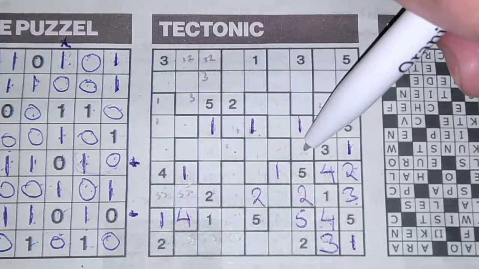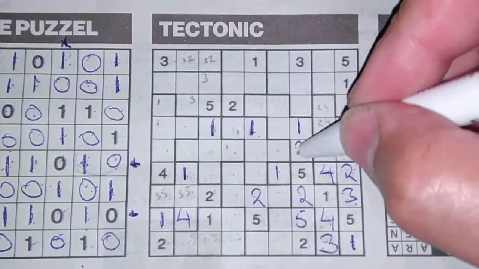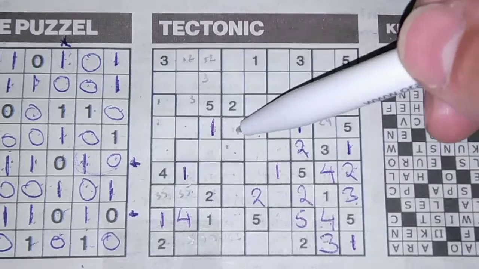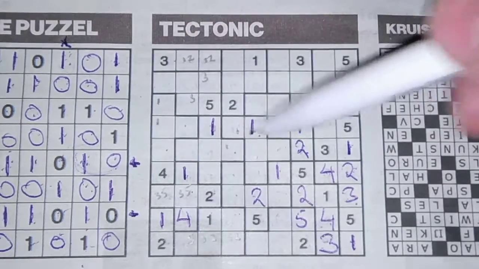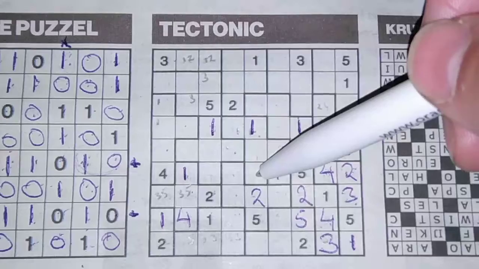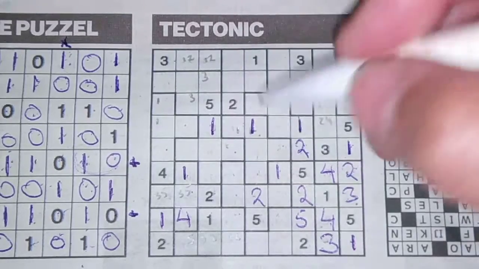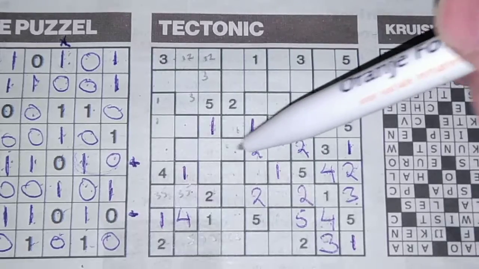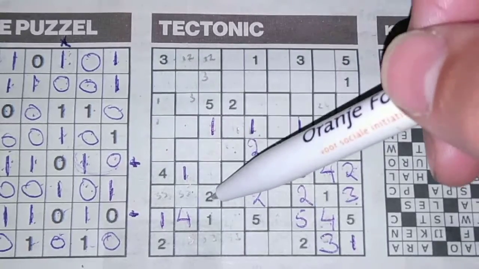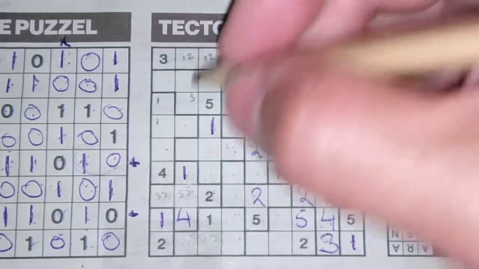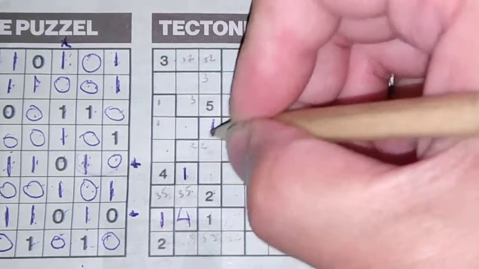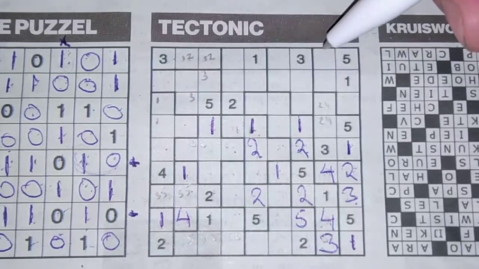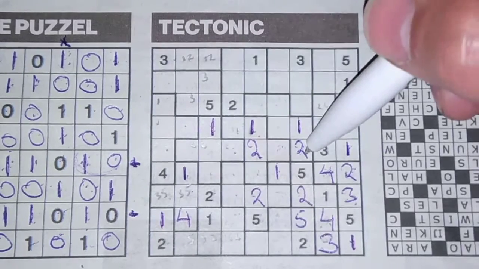This box cannot be a 2. This box cannot be a 2. This box cannot be a 2. So the only box left for the 2 should be here. This box cannot be a 2. This box cannot be a 2. So 2 boxes left for the 2 should be one of these 2. Alright. We have a 2 here now, so this cannot be a 2. This should be the 4. This should be a 2. That means these 2 boxes cannot be a 2. 1 box left for the 2 should be here.